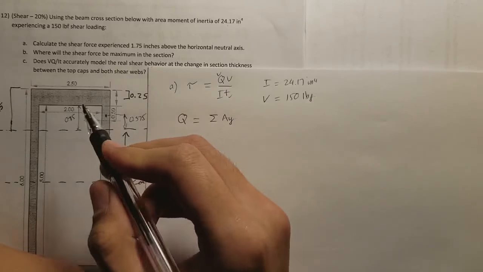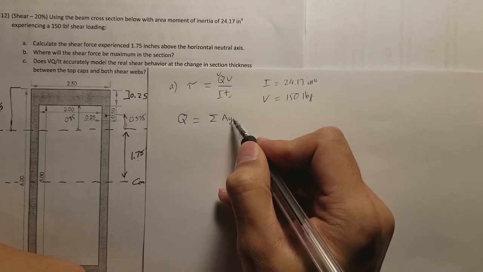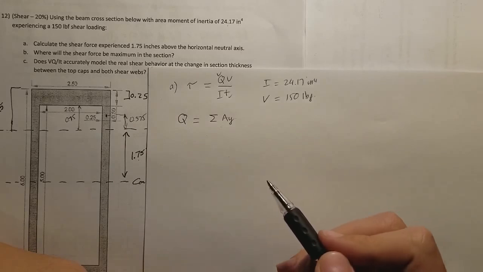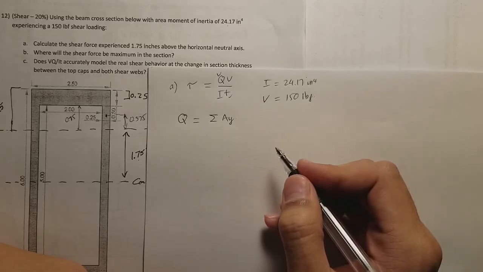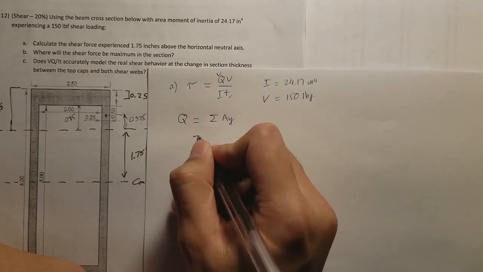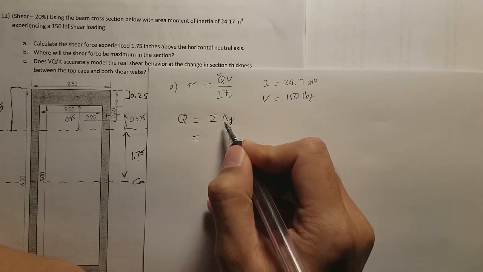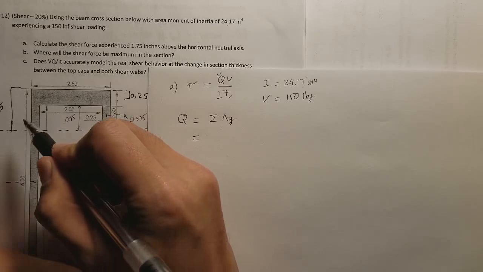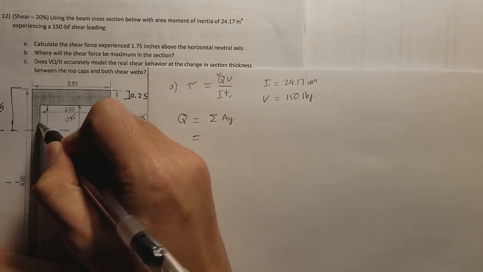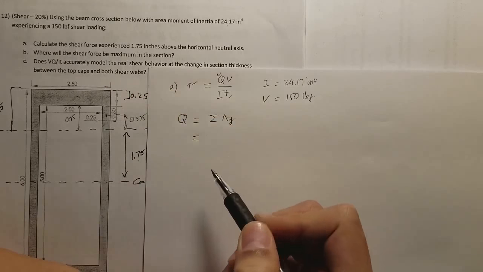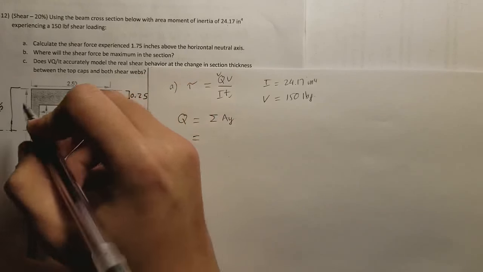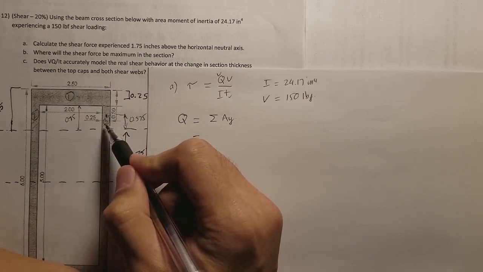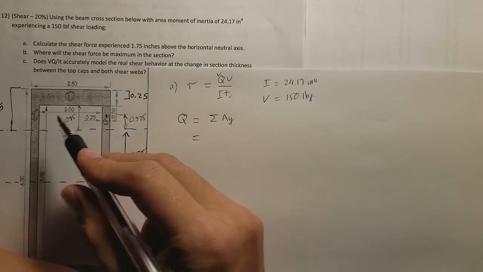A is the area of the cross section that you want to calculate, and Y is the distance from the center of that section to the axis that you are doing the shear force on. In this case, we're going to divide it. So basically, what we are doing is finding the shear force acting on this area right there. And I'm going to divide all of this into three sections, I call them just 1, 2, and 3. And remember, 2 and 3 are identical, so I'm just going to multiply by 2 later.